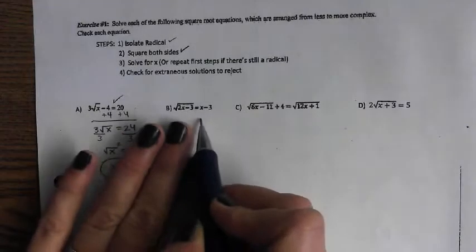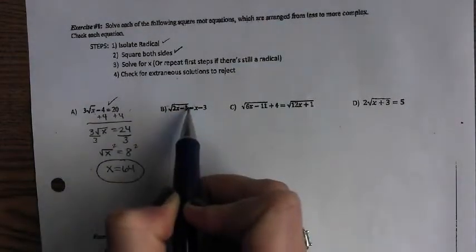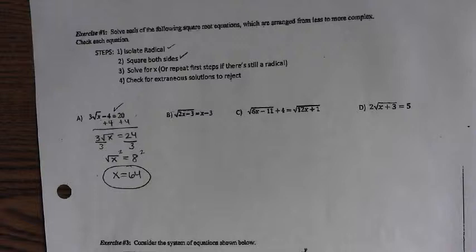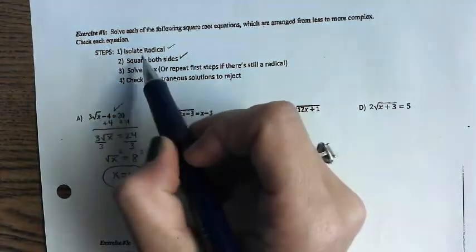In the next example, our radical is already isolated, yes? The radical, there's a bunch of stuff under the radical, but it is already isolated. Do we agree? There's nothing prior to the radical or after the radical that we need to get rid of. It just says that this radical equals x minus 3. So step 1 is done.